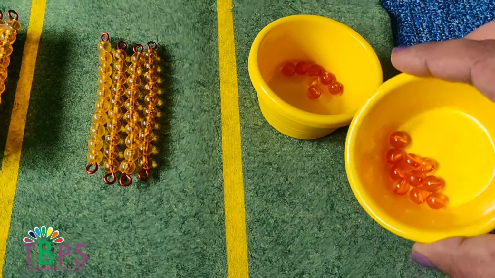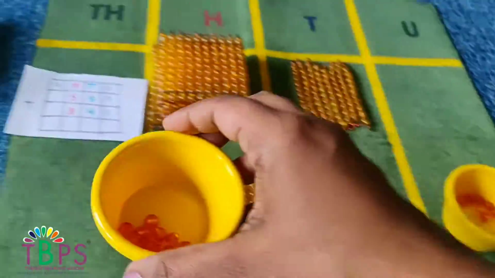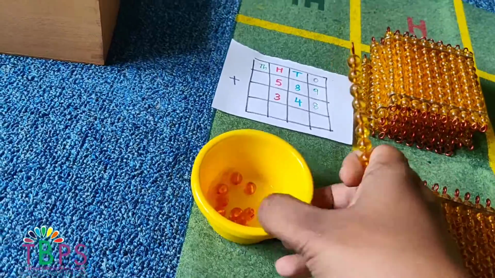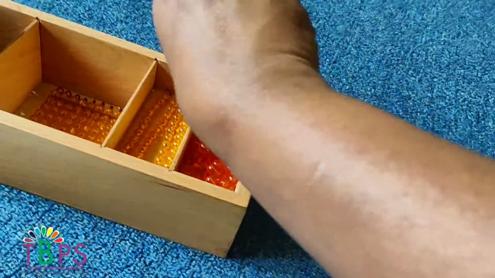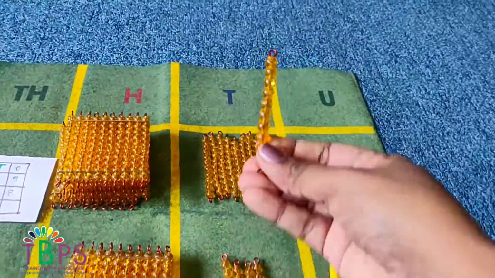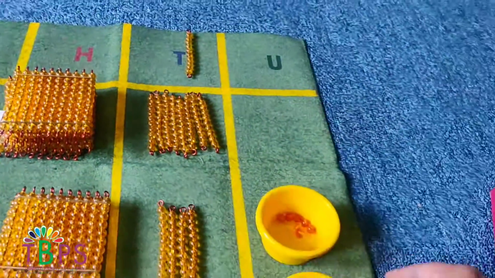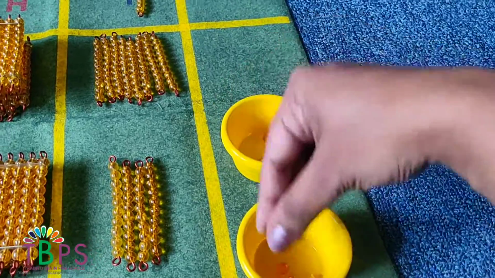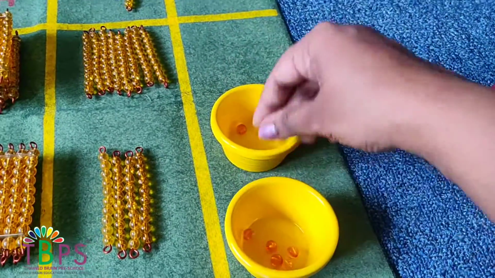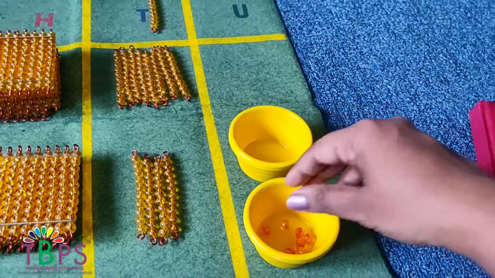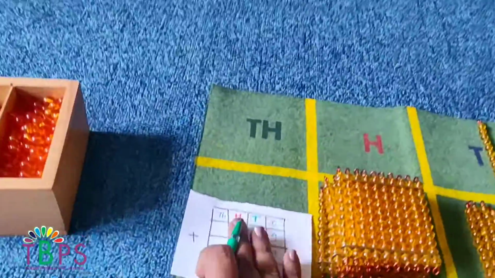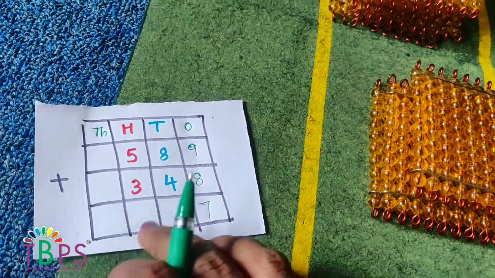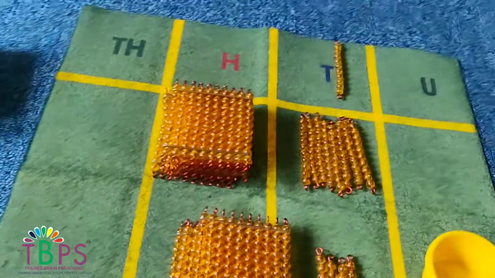So what's the rule? Anytime you get 10, you replace 10 beads with 1 ten bar. So we're going to put this back into our ones unit and keep this tens bar in our carry forward. So how many beads are remaining? 1, 2, 3, 4, 5, 6, 7. So we have 7 ones. Now let's count the number of tens.